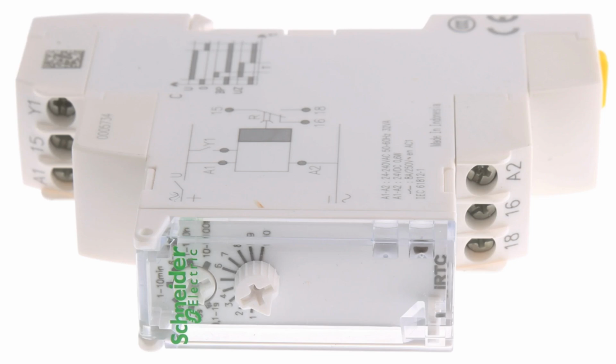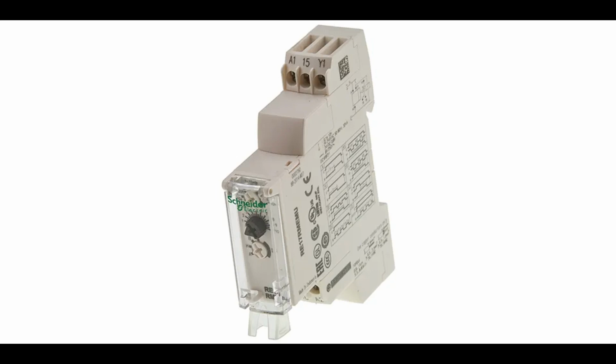Time delay relays come in various types, each serving different purposes in controlling the timing of electrical circuits. Here are the main types of delays associated with time delay relays. On delay, delay on make. In an on delay relay, the delay occurs before the relay contacts close and the connected load is energized. When the control input is triggered, there is a delay before the relay's contacts switch from their initial state, usually open, to their energized state, closed, activating the load.